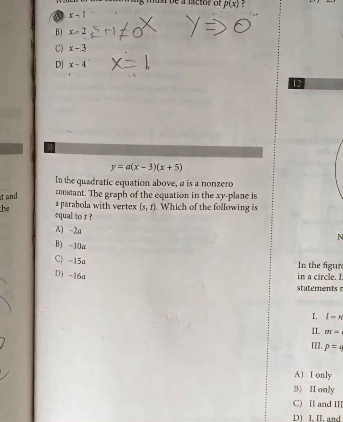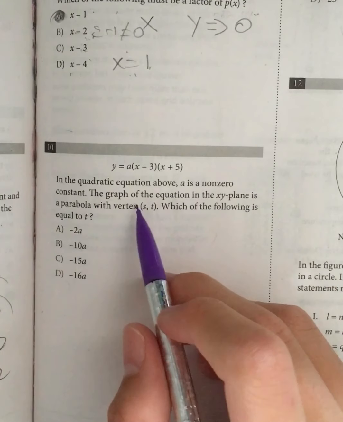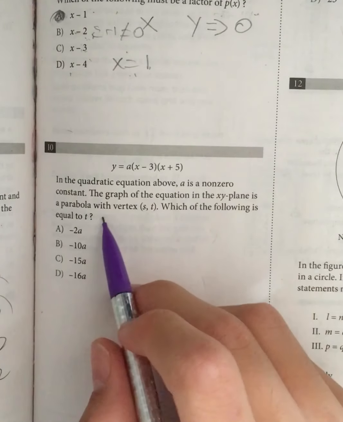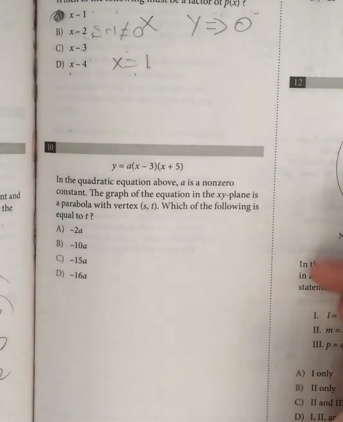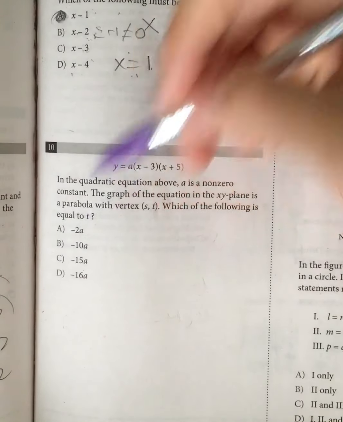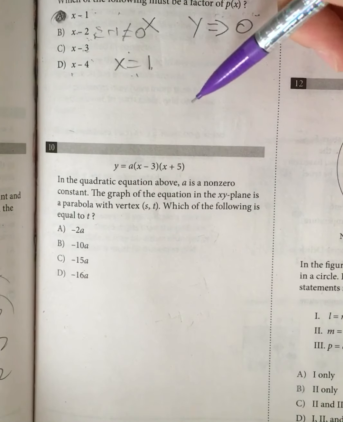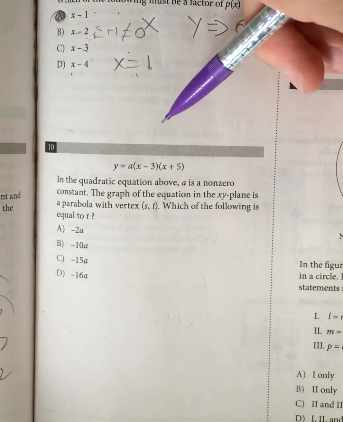Alright, moving on. Question 10. In the quadratic equation above, A is a non-zero constant. The graph of the equation in the xy plane is a parabola with vertex (s, t). Which of the following is equal to t? So the vertex is (s, t), right?